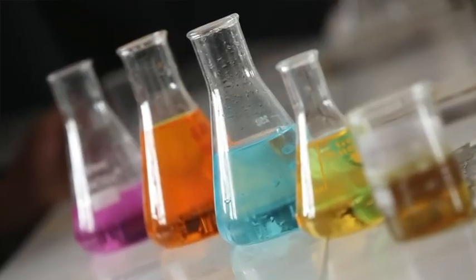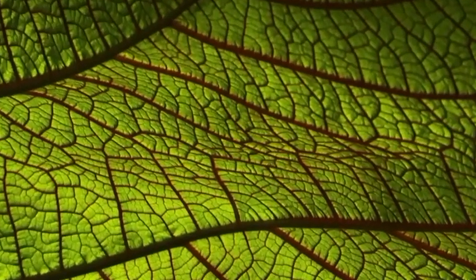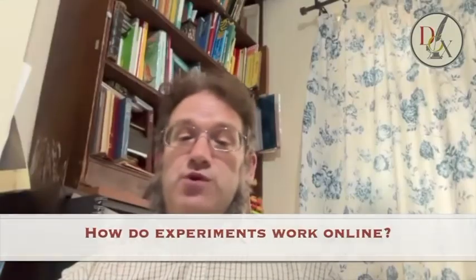Then there's the section on inorganic chemistry, the chemistry of the elements in the periodic table that aren't to do with living things. And then finally, we have the organic chemistry section, which is looking at living molecules that make up living things. So I am able to demonstrate most of the experiments online.